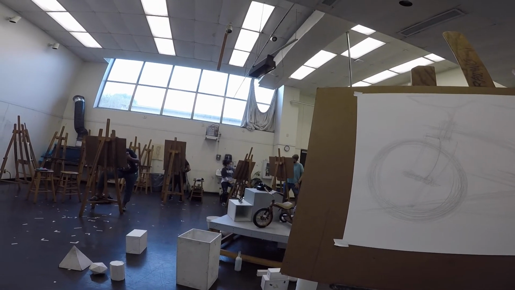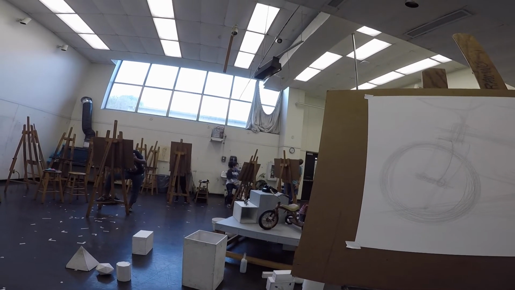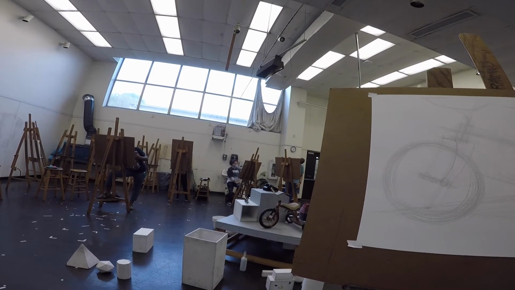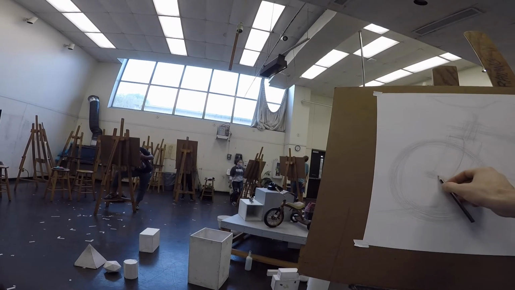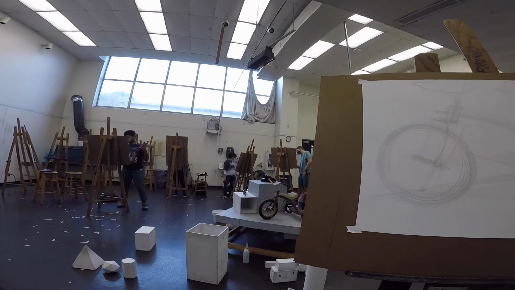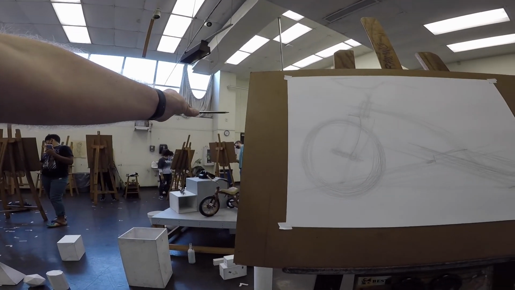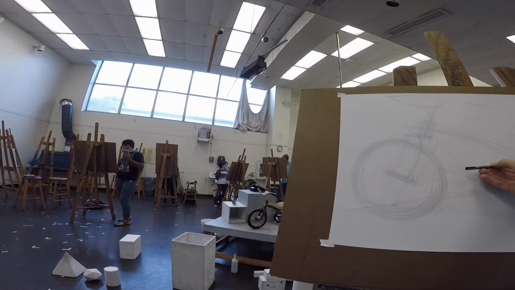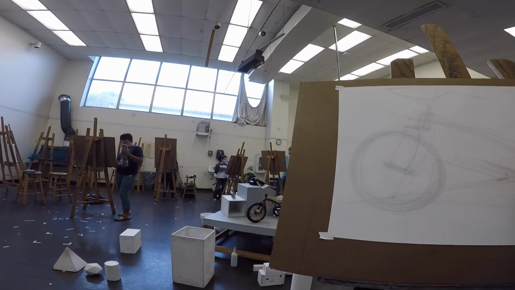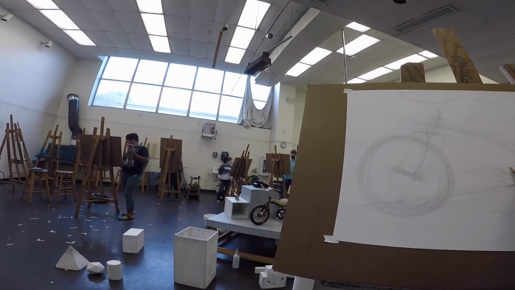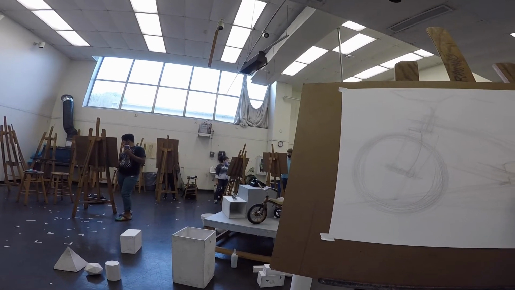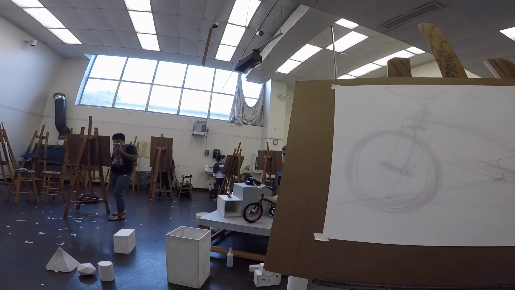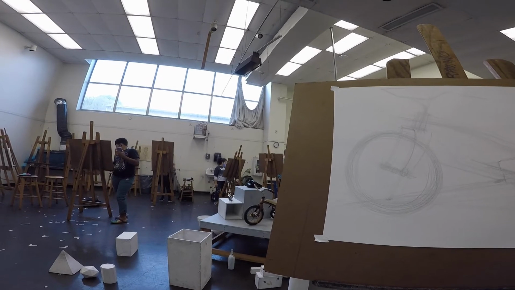Maybe this actually needs to come up a little bit higher. Maybe I've drawn that too low. So I know it's behind the frame. How does it relate to this axis right here? I hold my pencil up. Okay, so it's actually a little bit higher. That's going to help fix that. Something more like this, and it comes over. That's much better. Okay, that might fix that whole issue.